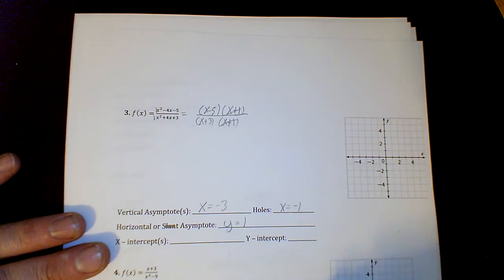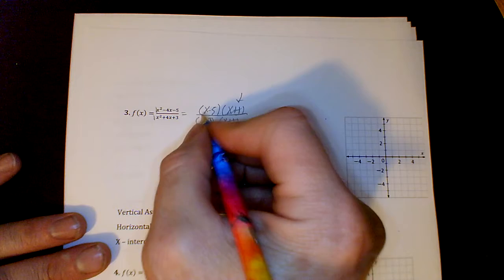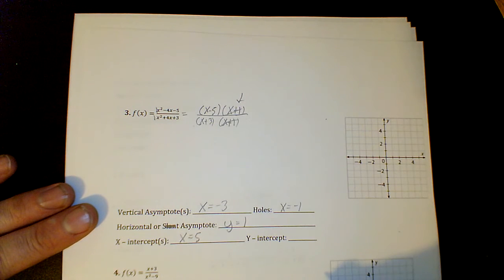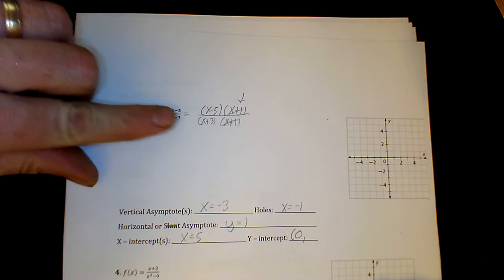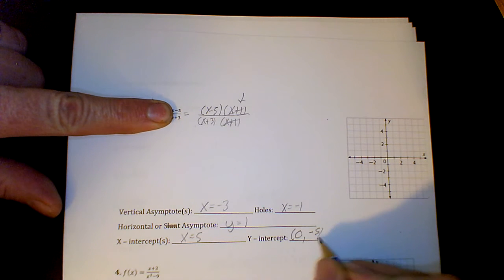My x-intercept is whatever's left on top. Do not include that one as an x-intercept. So it's just this guy. My x-intercept is x equals 5. My y-intercept is as if I plugged in 0 for x. So much easier if you use the non-factored version. You just cover up all your x's and you get -5/3.